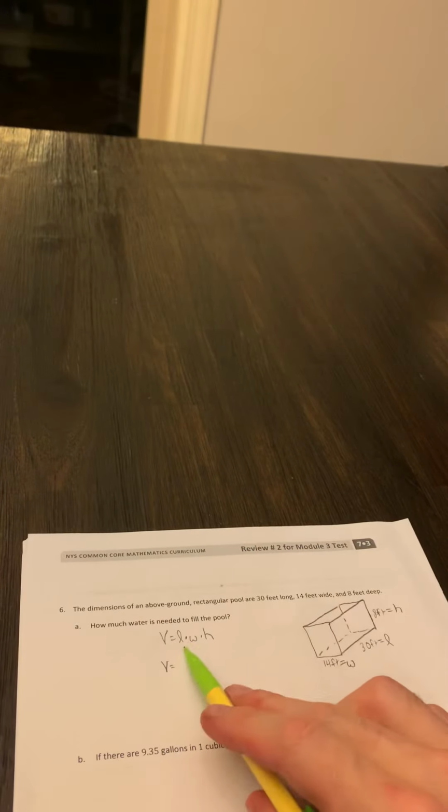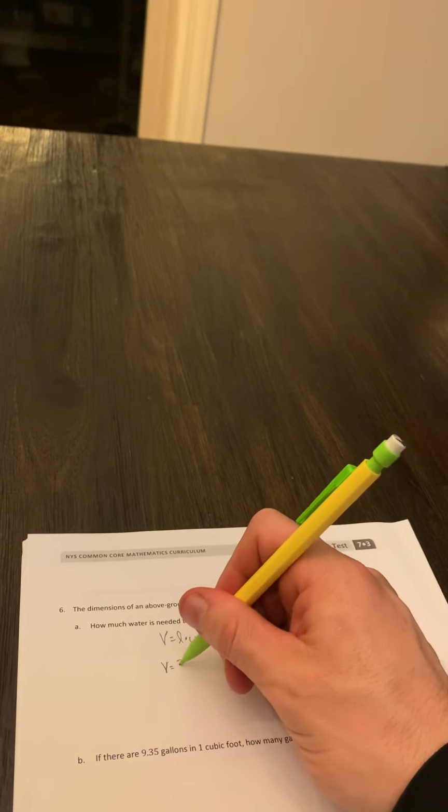Well, remember, first thing always is to label length, width, height. Please do not just put it into your calculator, because if you don't show work and you miss it, I can't give you any credit at all. So my length is 30. My width is 14. And my height is 8.